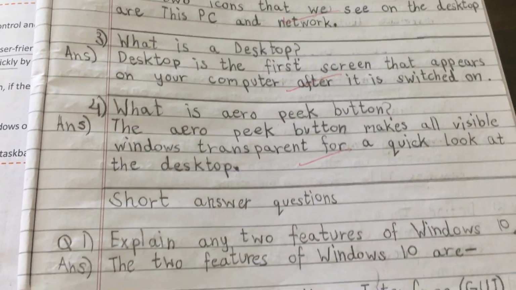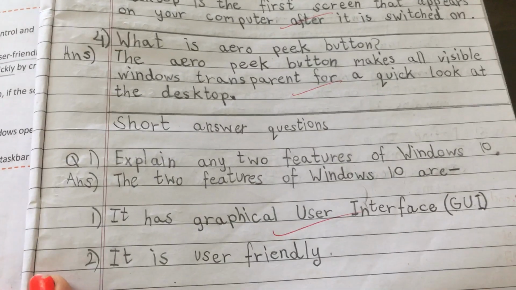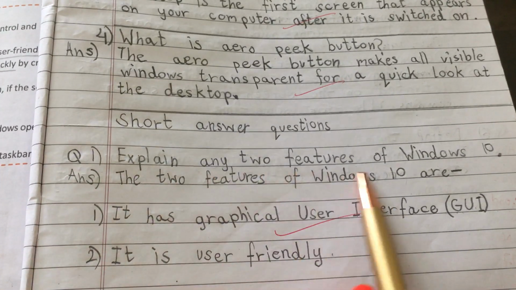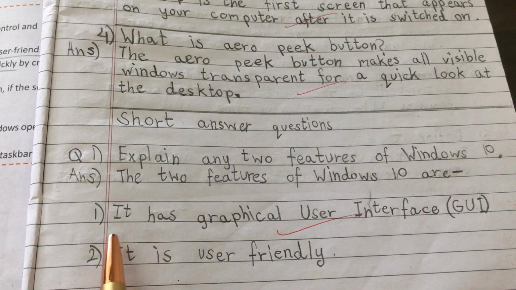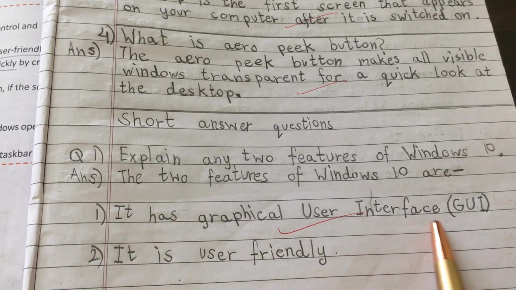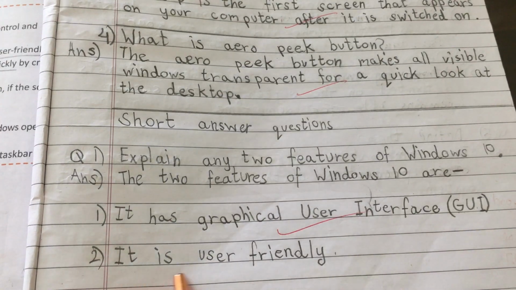Now, question number 1. Explain any 2 features of Windows 10. The 2 features of Windows 10 are: 1. It has graphical user interface or GUI, and number 2, it is user-friendly.